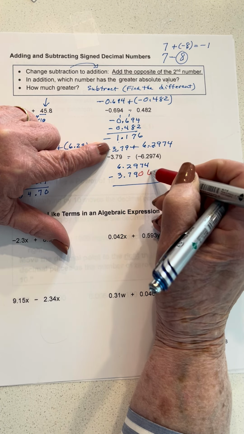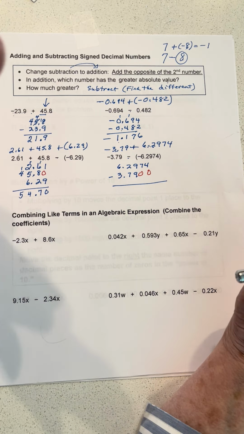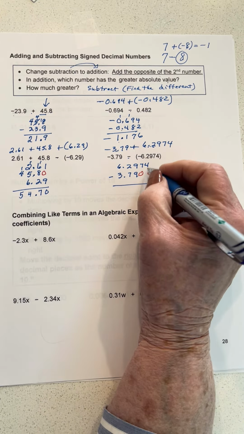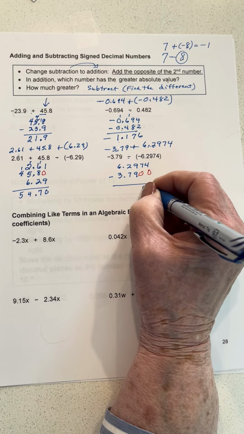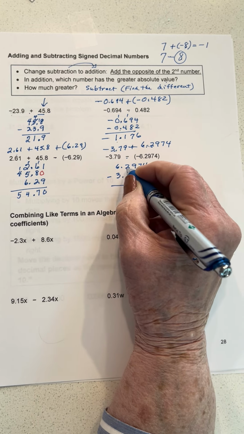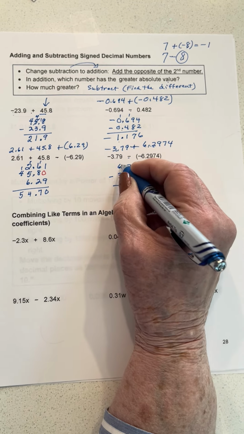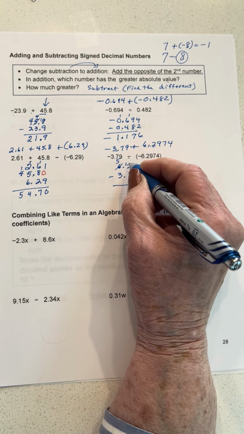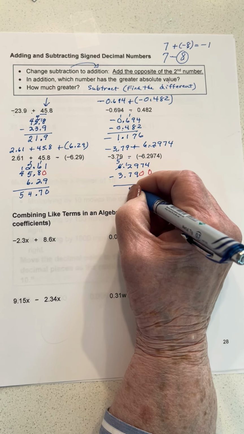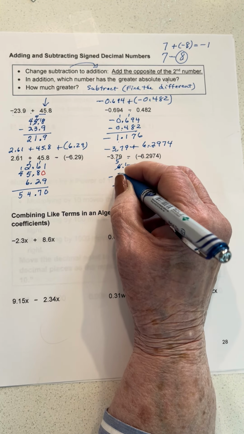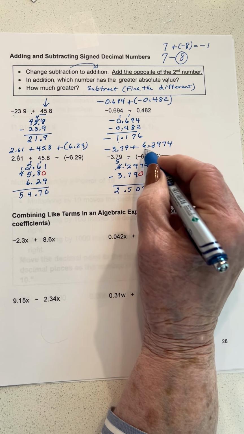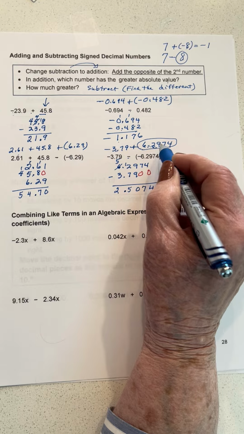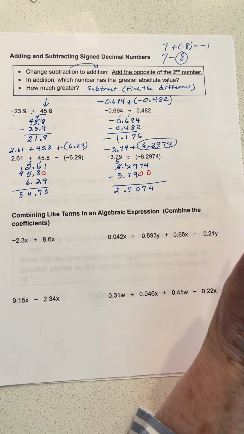And I'll fill in with zeros because I'm going to subtract. I'm going to find the difference. I don't need to borrow. This is good. 4, 7, 0. I do need to borrow here because the bottom number is bigger. 12 minus 7 would be 5. Here goes the decimal point. 5 minus 3 would be 2. And we said this was going to be positive because there's more positives than there are negatives.